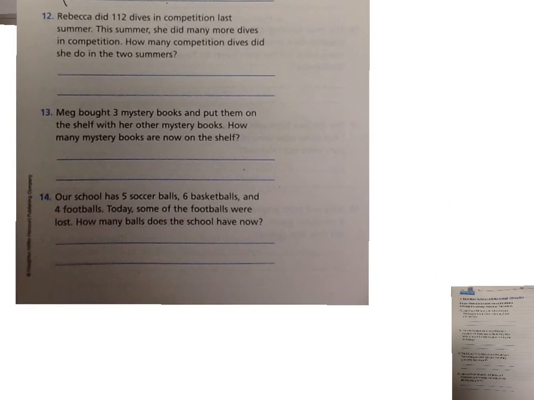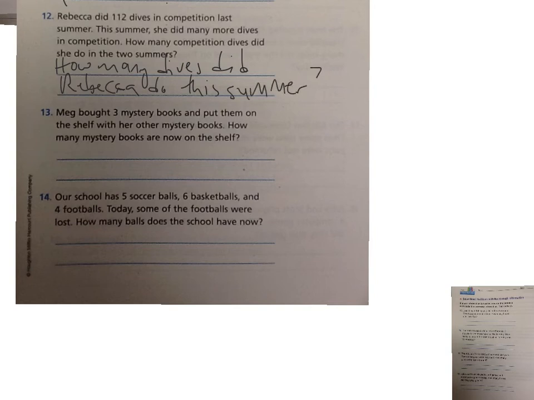Second one. Rebecca did 112 dives in competition last summer. This summer she did many more dives in competition. How many competition dives did she do in the 2 summers? So we need to add 112 to how many she did this summer. We don't know how many she did this summer. So we need to know how many dives Rebecca did this summer. If we knew that, we could add the 2 together.